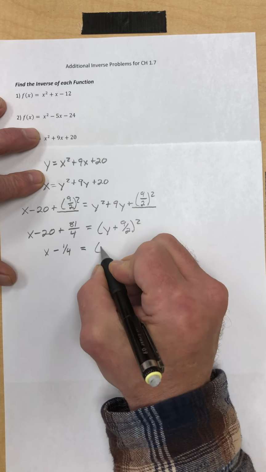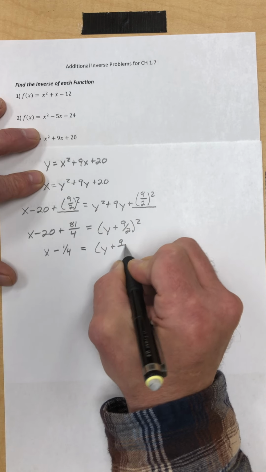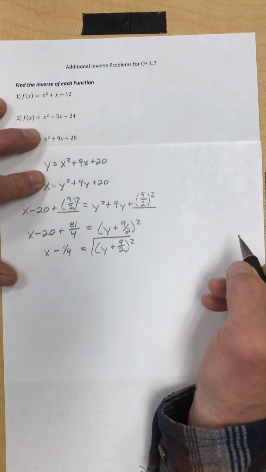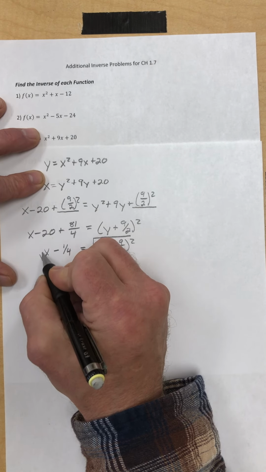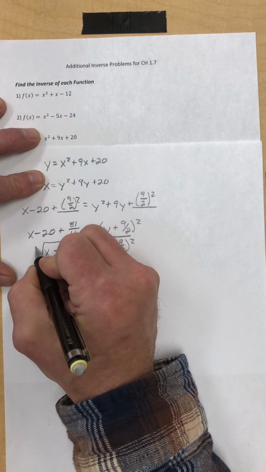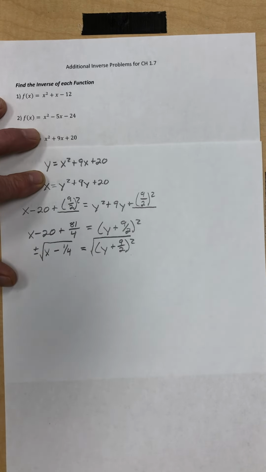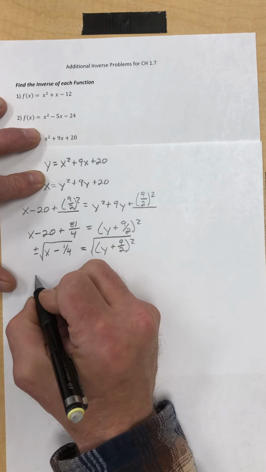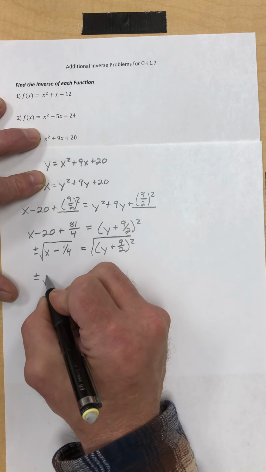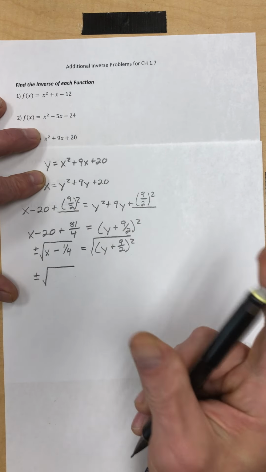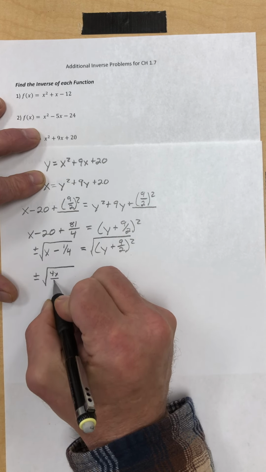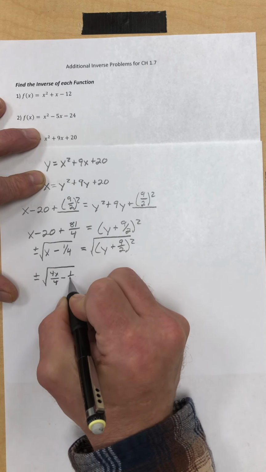All right, we have y plus 9/2 squared. So I take the square root of the right-hand side. The left-hand side is a positive number, so I get plus or minus. Again, we have to deal with this guy, just like on the other ones. So I have plus or minus the square root of, the least common denominator is 4, so x over 1 becomes 4x over 4 minus the 1/4.